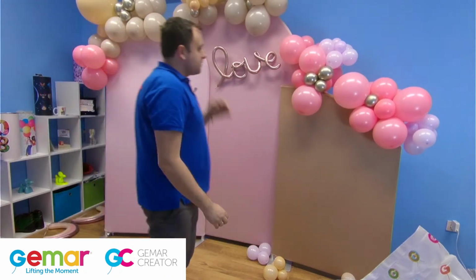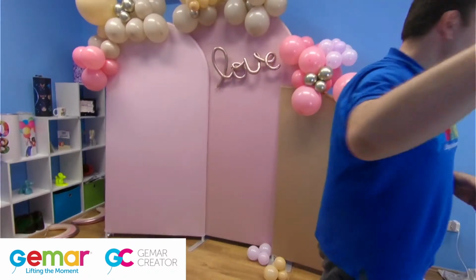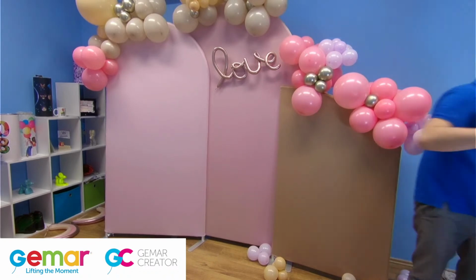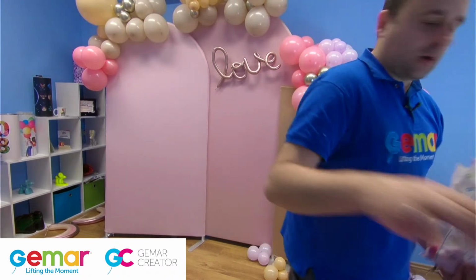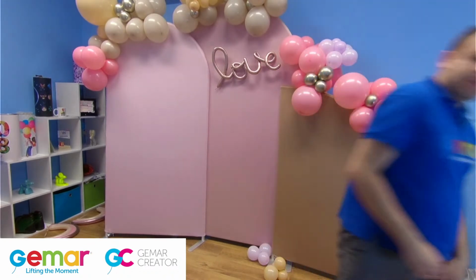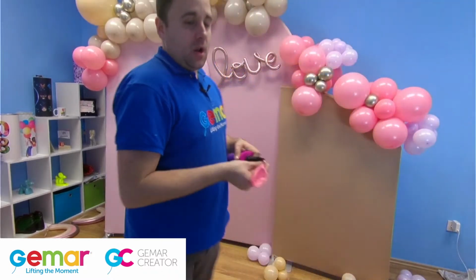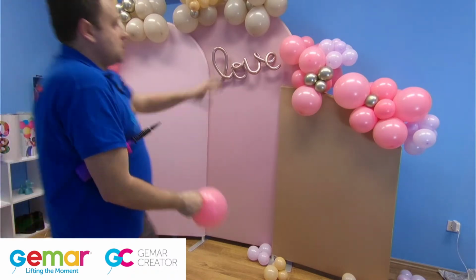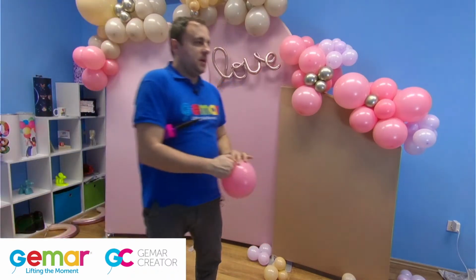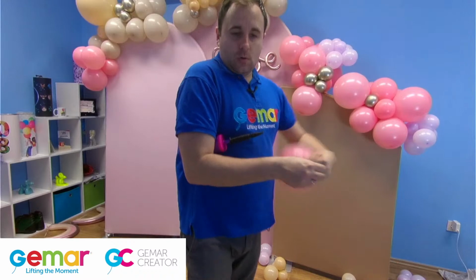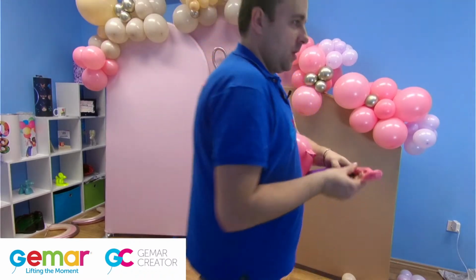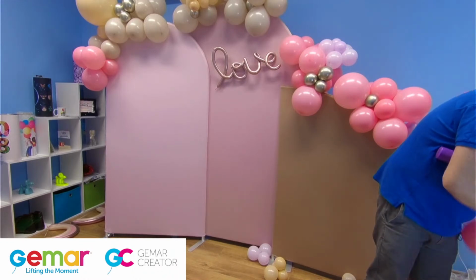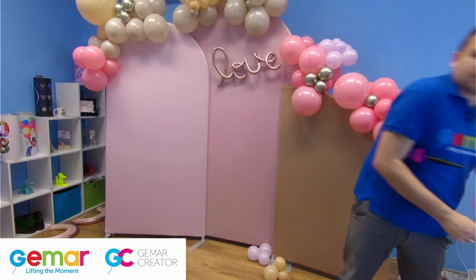Good, really good. What we need right now is a few baby pinks. Just a few baby pinks, because on the floor we still have a lot. But let's just finish that small area here, and I think we are almost done.